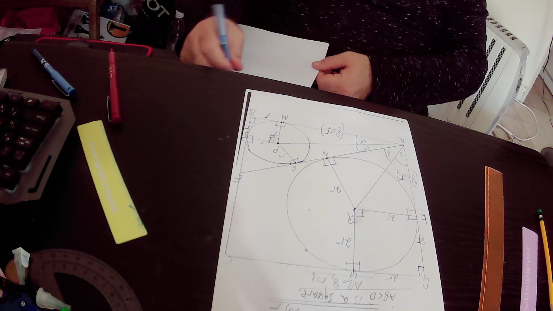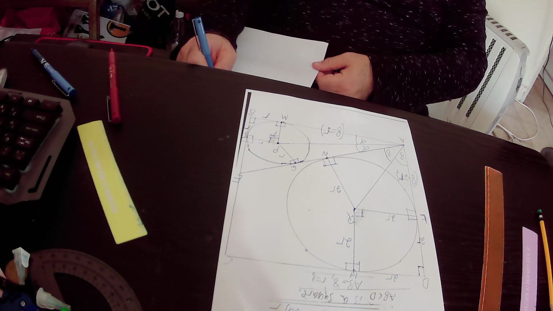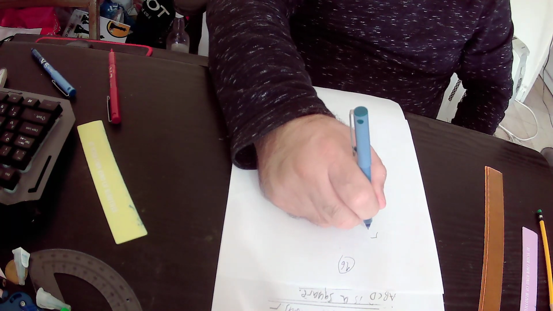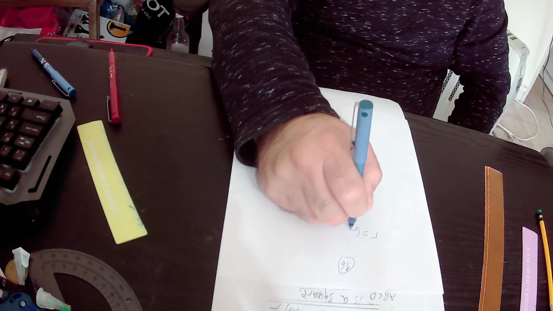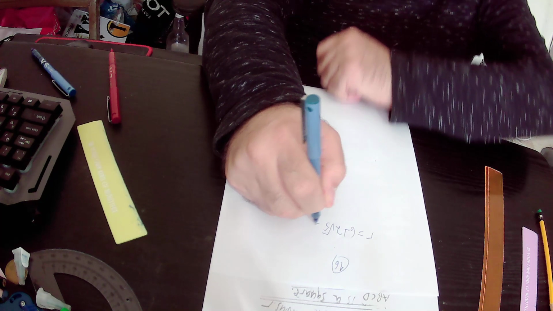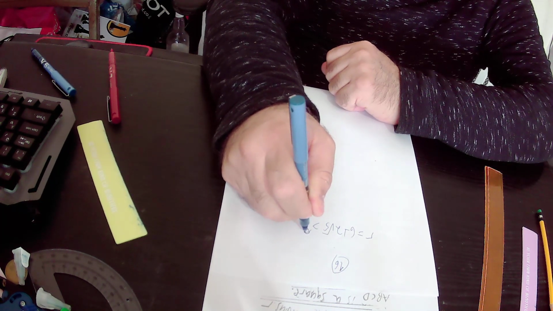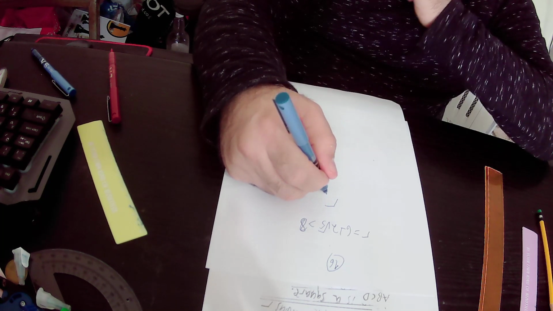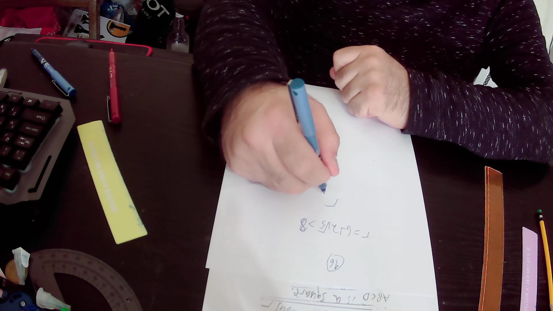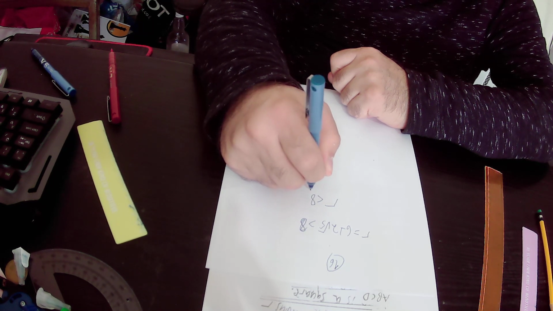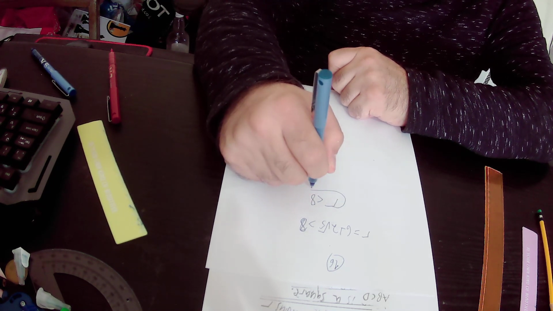Therefore, the possibility that the radius of the small circle equals 6 plus 2 times root 5, which is actually greater than 8 units, is an incorrect answer, because the radius of the small circle must be less than 8 units, since it is inside the square, as you can see from the drawing.